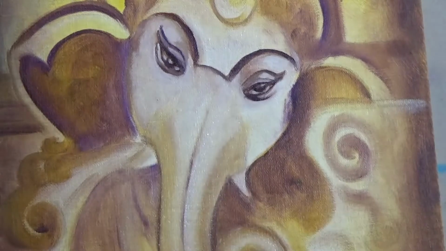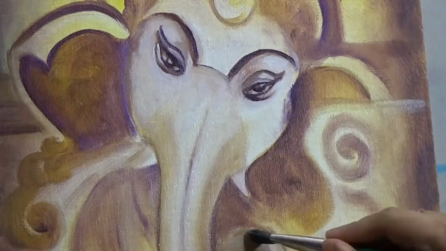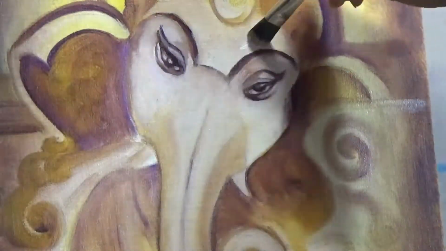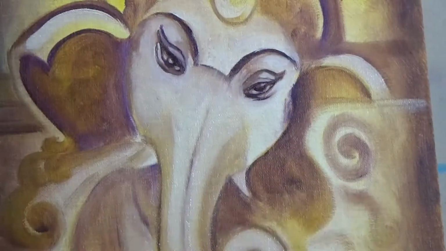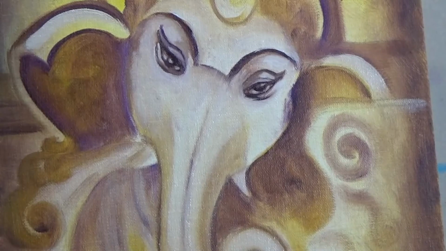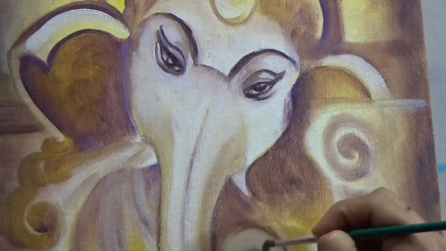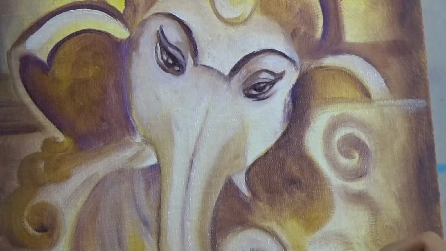And I'm blending in all the lights and darks to a slow gradient, so that it doesn't go sharply from white to dark purple. It goes into a slow blending and transitions from light to dark or dark to light.